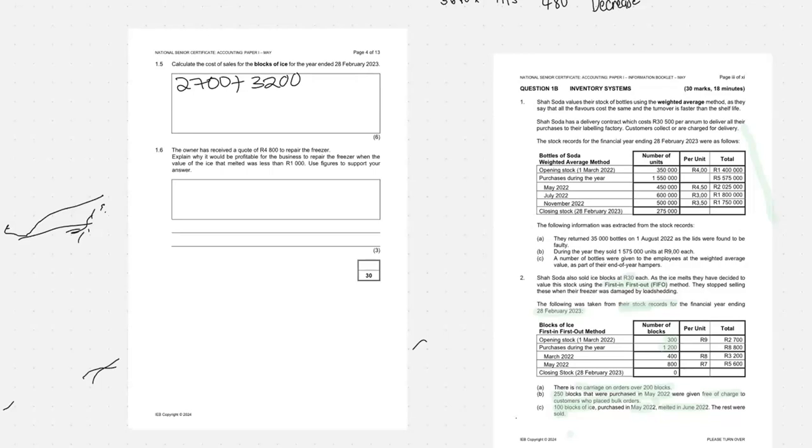Then of those, 250 were given out for free, and then 100 melted. So that means 800 minus 250 minus 100. That will give us the amount that was sold. So that will be 800 minus 250 minus 100, which will give us an amount of 450. So of May, only 450 was sold.